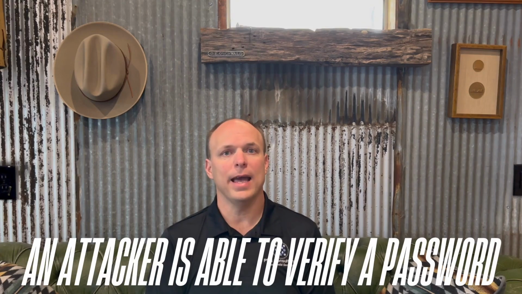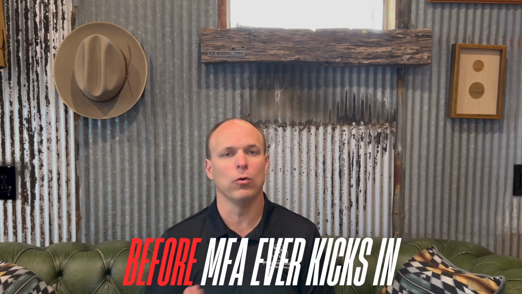I can count on one hand the number of securely configured MFA implementations we've seen, ever. Let me explain that in another way. Back in the day, the login screen would have a username box, it would have a password box, and then it would have a third box for your RSA token. If any of those were wrong, you just got a failed login message. You didn't know which one it was. But usability drove us to where everyone is now, where an attacker is able to verify a password before MFA ever kicks in. So please secure your MFA and then have us test it for you.